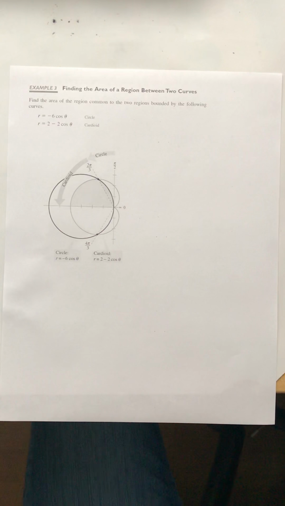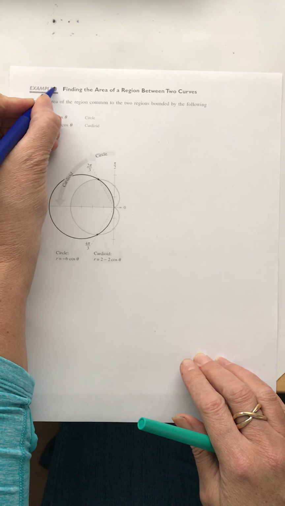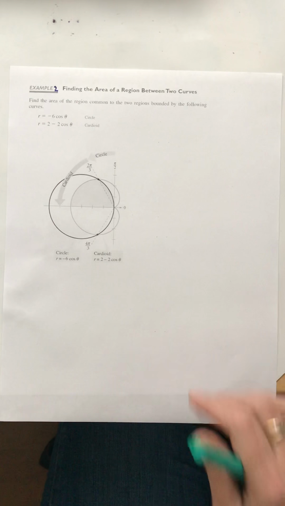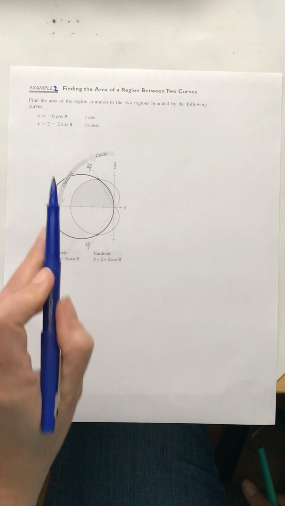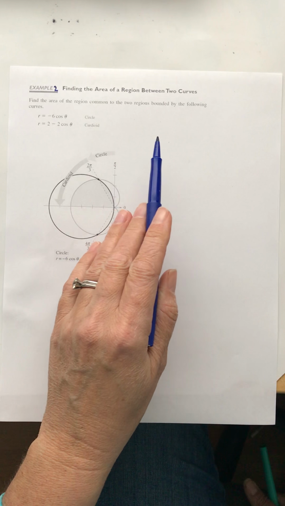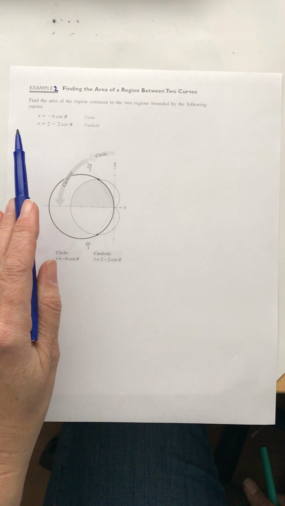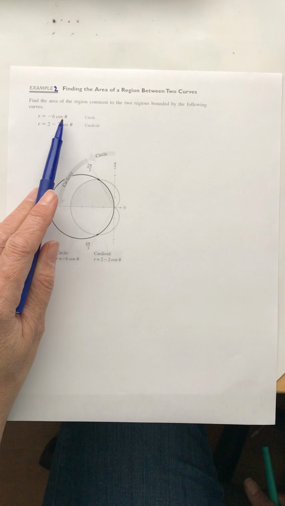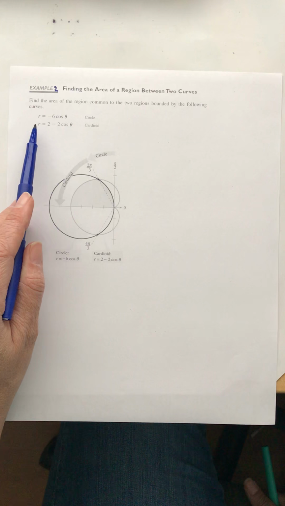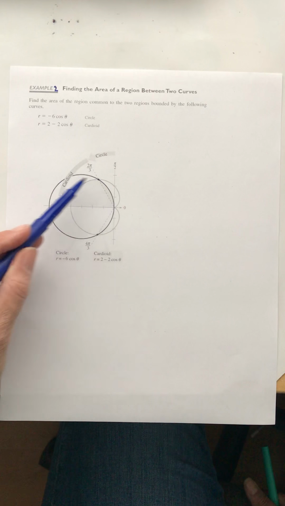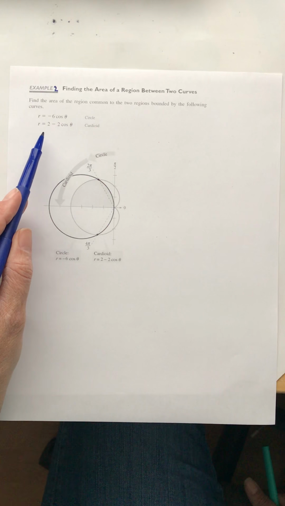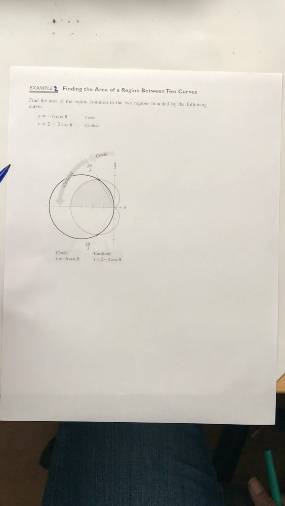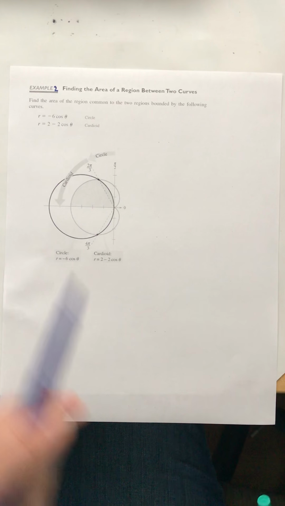We're going to continue on to our next example for finding the area of a region between two curves. This is our second of two examples. And the problem is to find the area of the region common to the two regions bounded by the following curves. So we have r equals -6 cosine theta, which is the circle, the darker circle here, and r equals 2 minus 2 cosine theta, which is the cardioid.